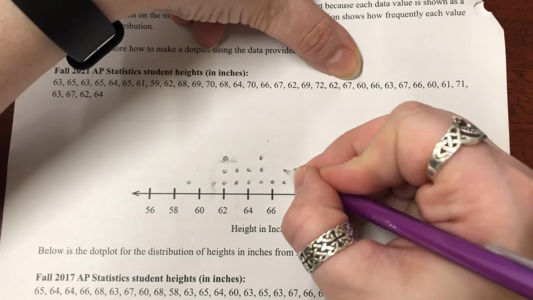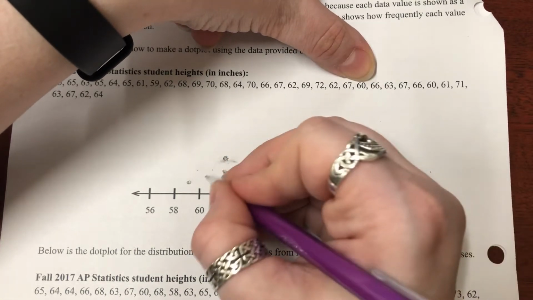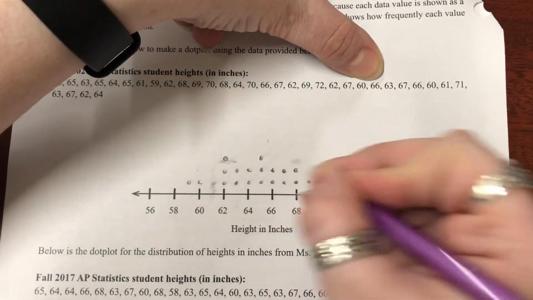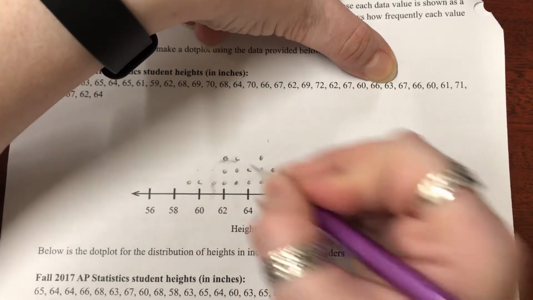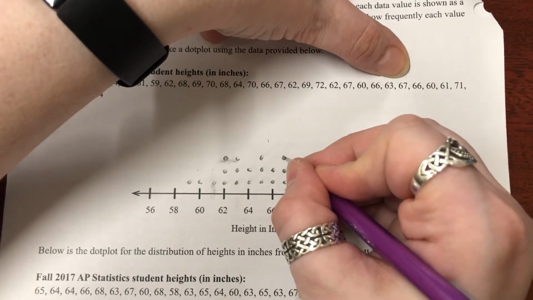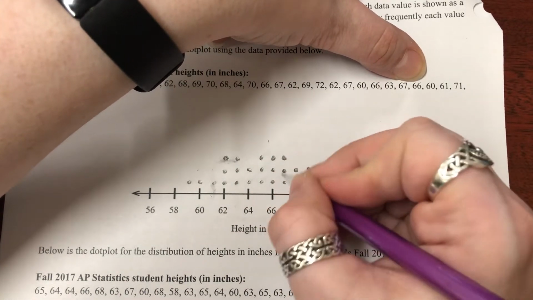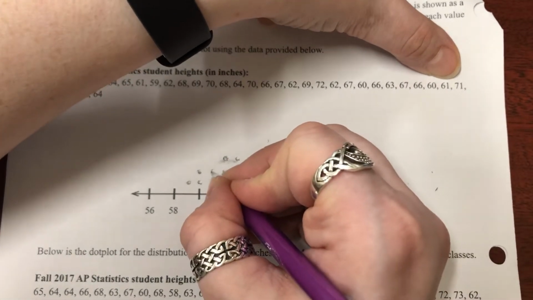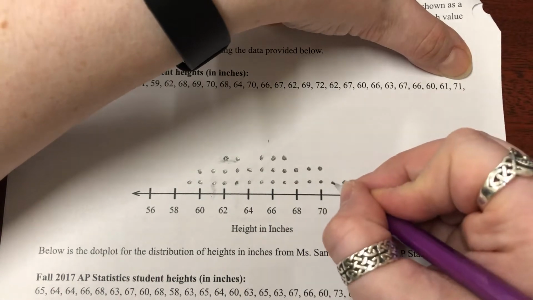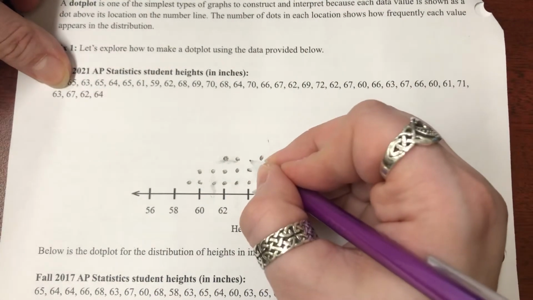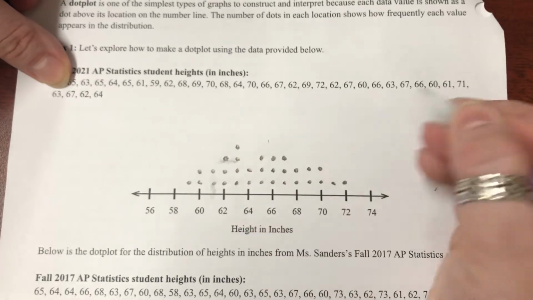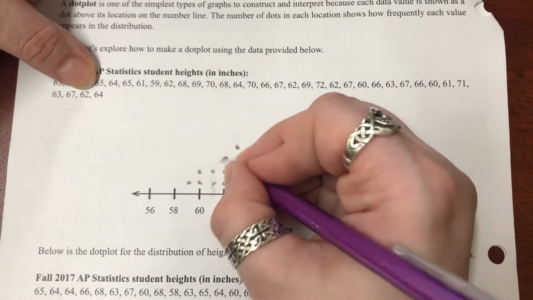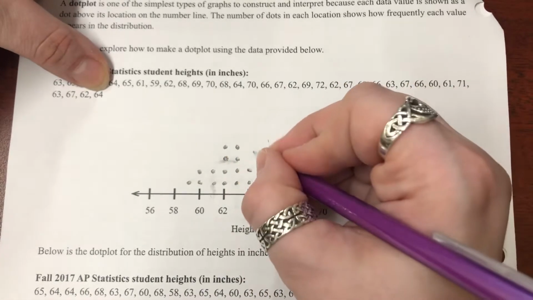67, 60, 66, 63, 67, 66, 60, 61, 71, 63, 67, 62, and 64.